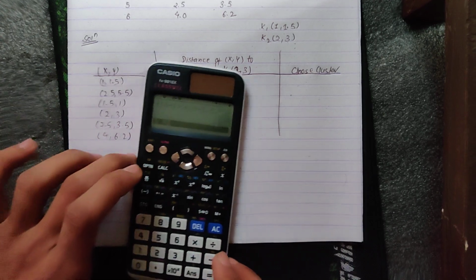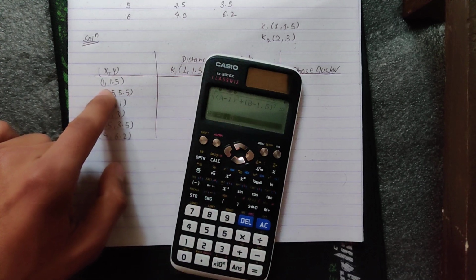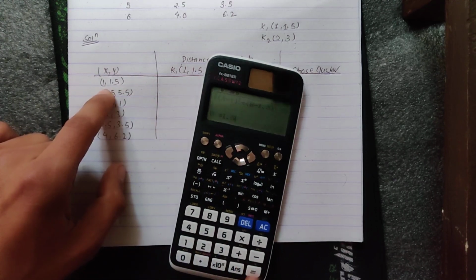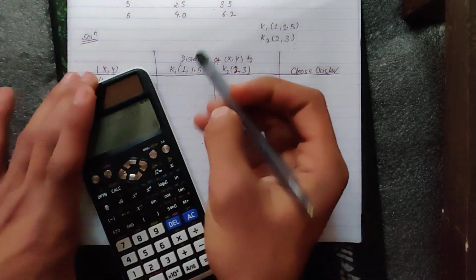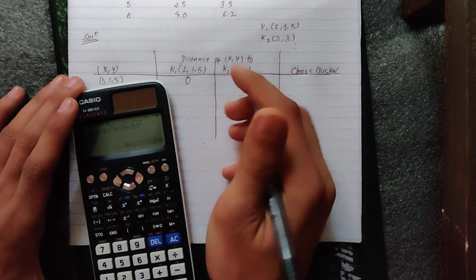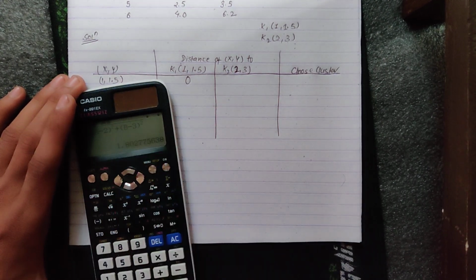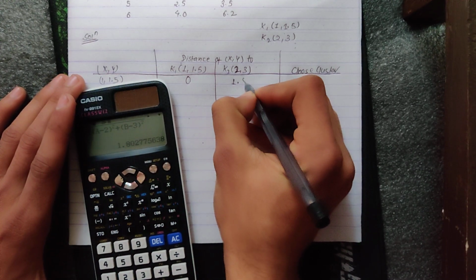Now put the value of a as 1 and b as 1.5 and we will get the result. This first answer is of this point and the second answer is of this one, because we have put the 2 in the formula. So 1.80.